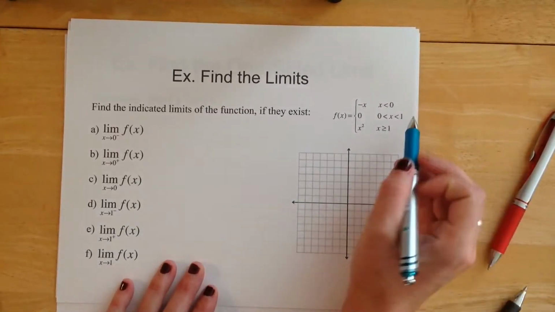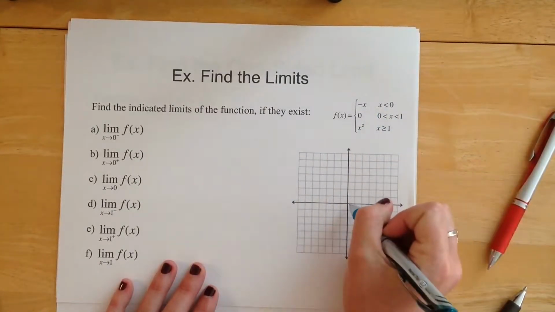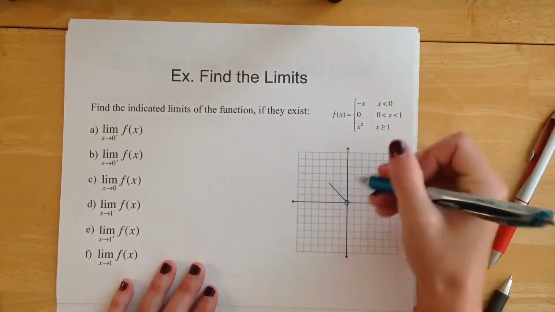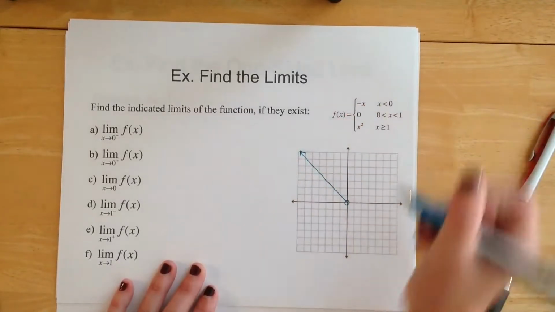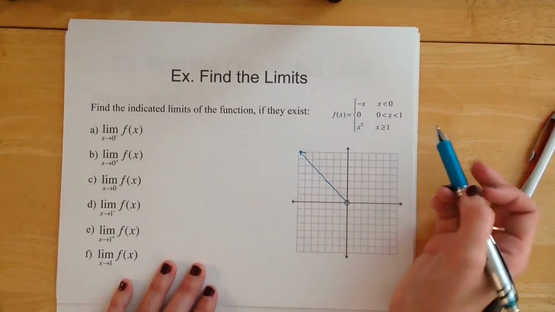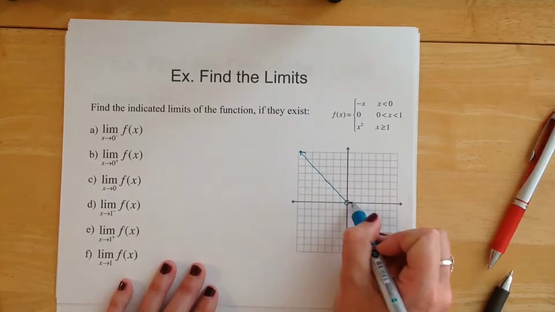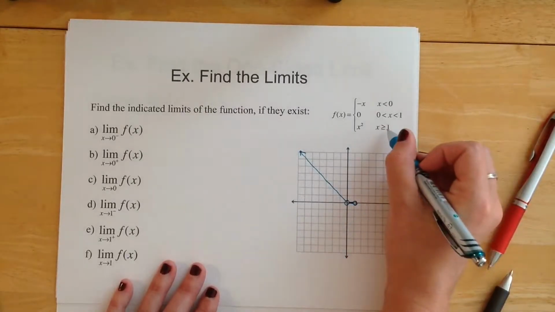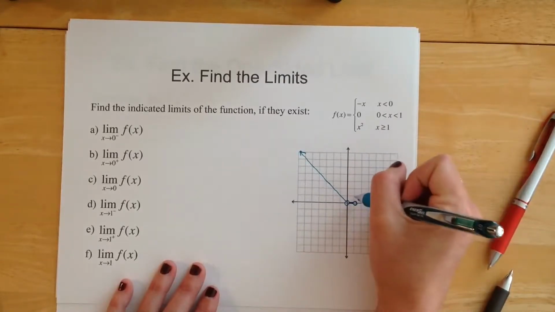For when x is strictly less than 0, the graph's going to look like y equals negative x, so a line that has a y-intercept at the origin and a slope of negative 1. Then, between 0 and 1, the graph is going to look like y equals 0, so the horizontal line. And then for x greater than or equal to 1, the graph will look like x squared.